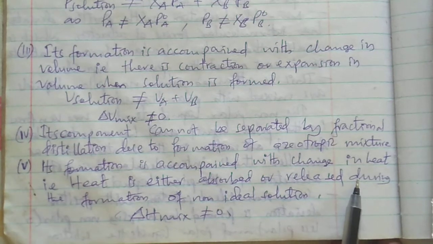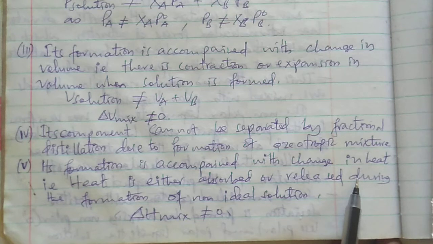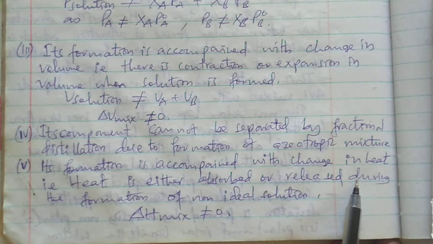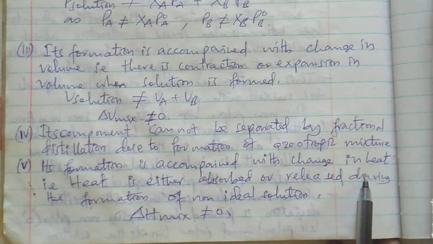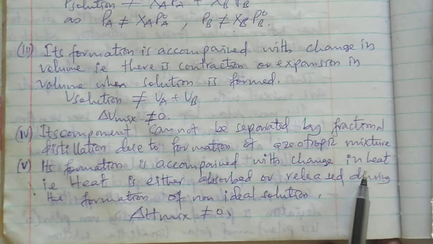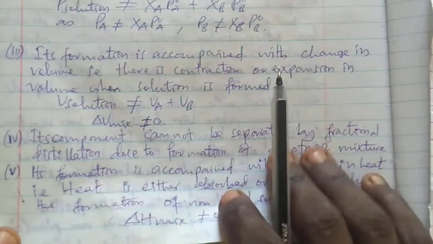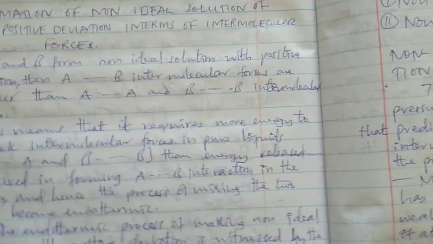Change in heat. Why? It is because the energy used to break bonds and the energy used to make bonds is not the same. If you remember about thermochemistry, in every kind of chemical reaction, there is bond breaking and bond making. So if we are breaking bonds which are weak, and we are making bonds which are stronger as compared with the bonds which are broken down, that means at the end of the day, we'll end up losing heat, because formation of bonds is accompanied with the loss of heat. So that is the fifth property of non-ideal solution.